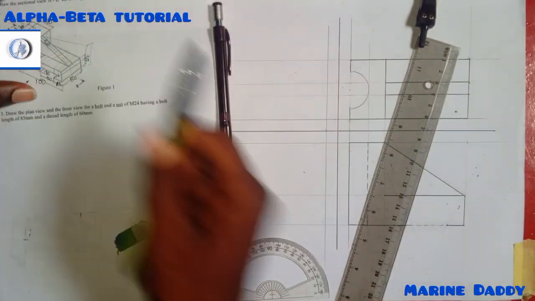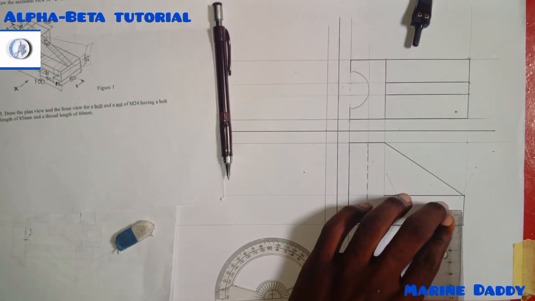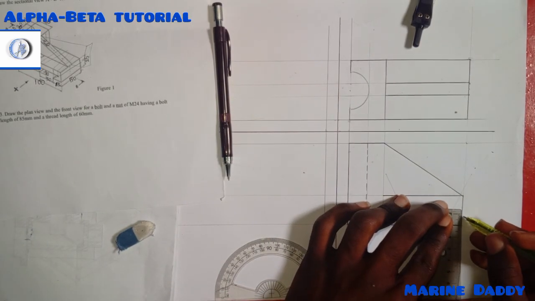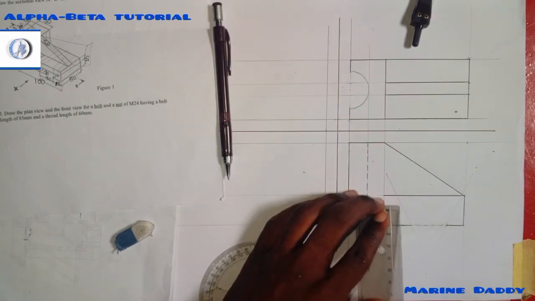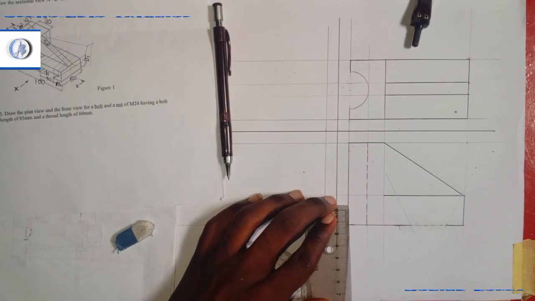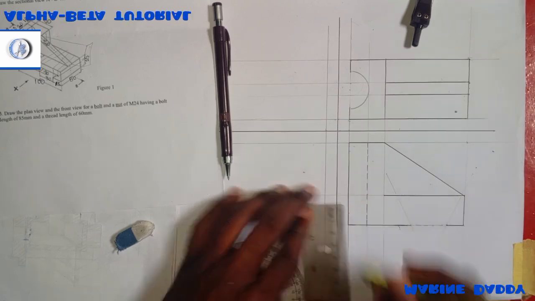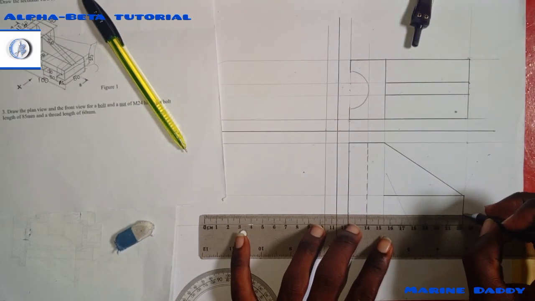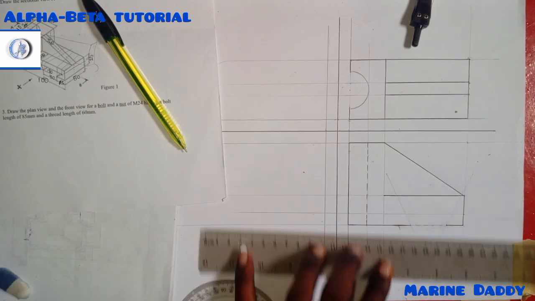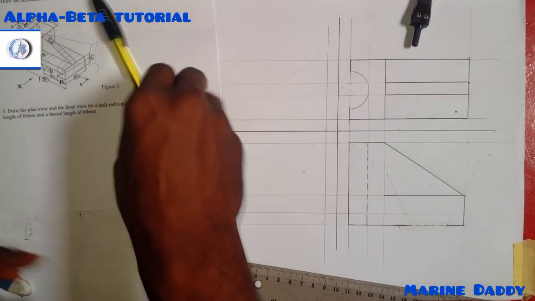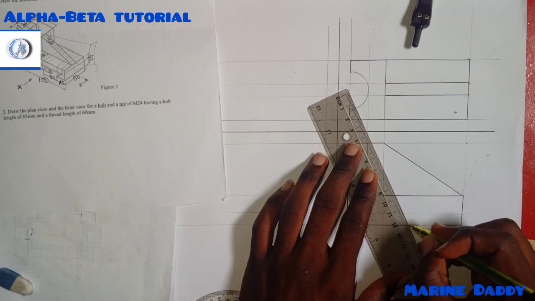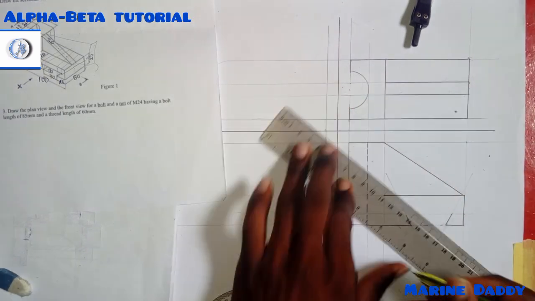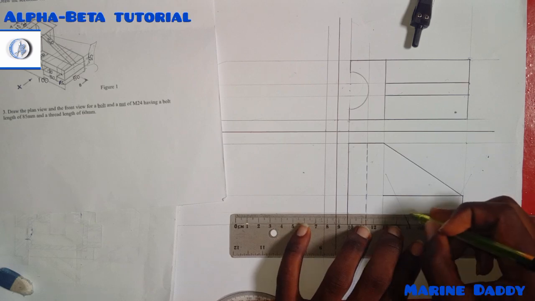After doing that, they say the height is 10. So I'll measure 10. So this is 10 here. 10 here. Can come over to this side, do 10 too. Start doing that. Drawing this. So from here I can now shade it. Just like this.